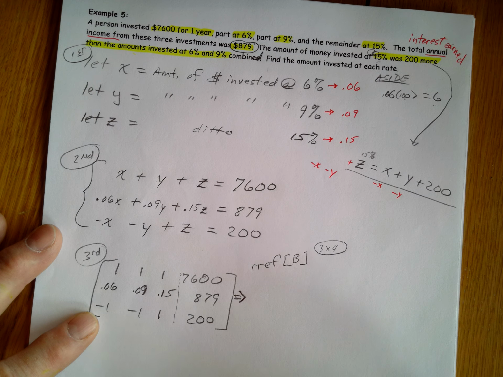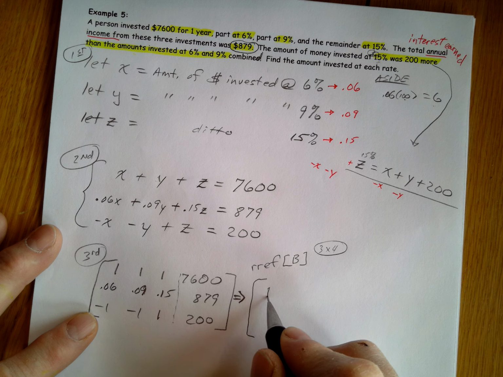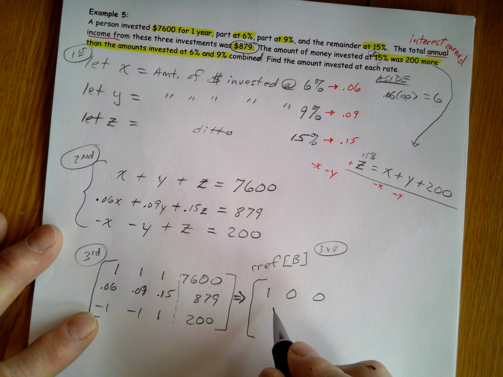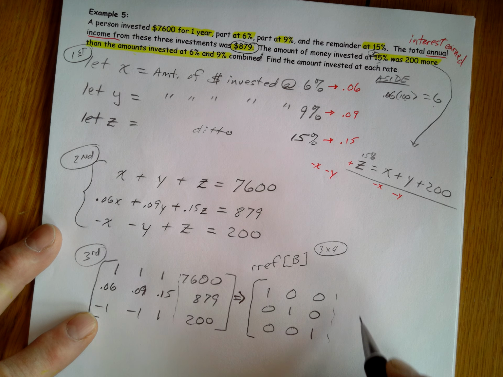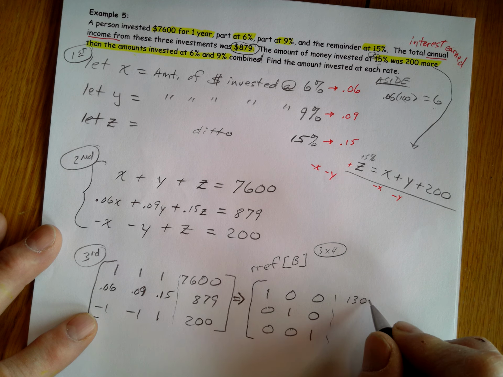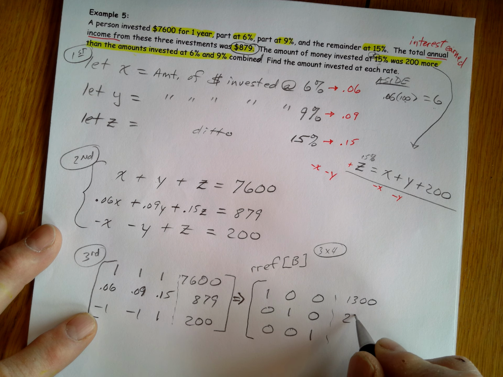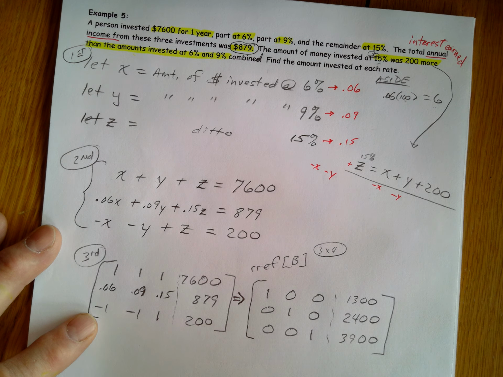Okay? So you're going to do that, and what you're going to get out is a new matrix. 1, 0, 0, 0, 1, 0, 0, 0, 1, and you're going to get 3 answers. Okay? Those 3 answers are going to be 1,300, 2,400, and 3,900. Okay? What it means is X is equal to 1,300.